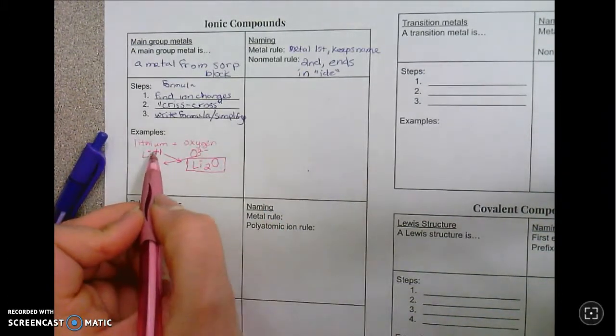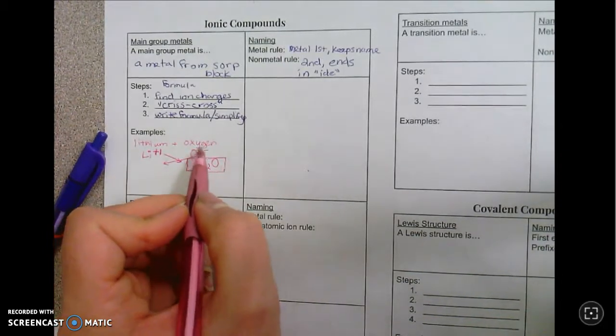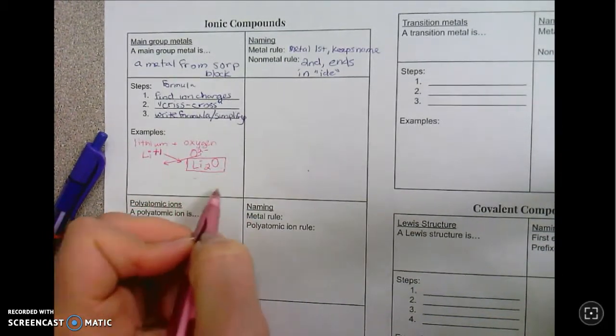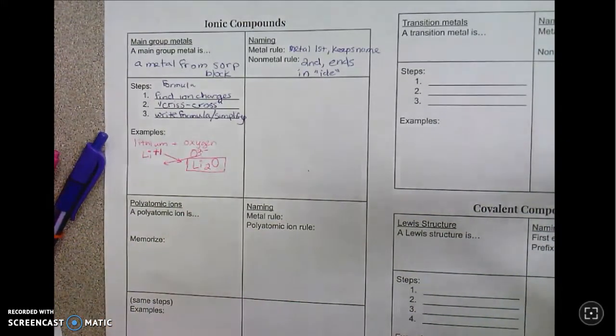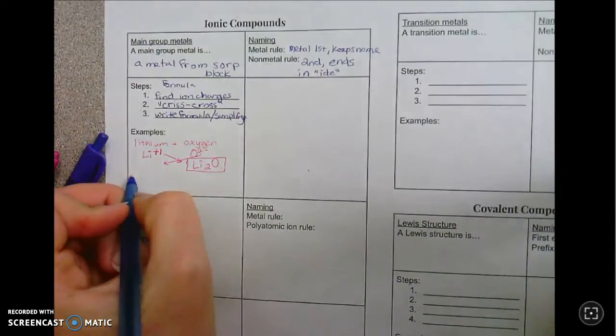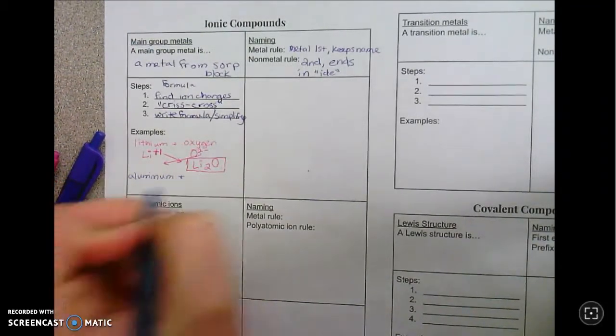And this is because 2 positive 1s are required to balance or cancel out this -2 to get a neutral compound. Okay, that's our first example. The second example we'll do will be aluminum and chlorine.